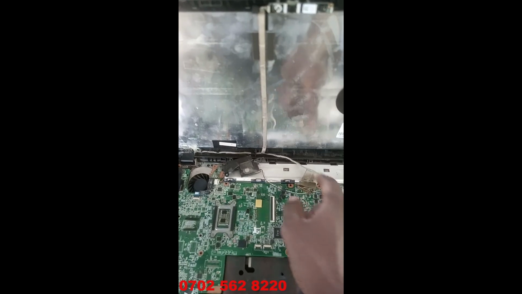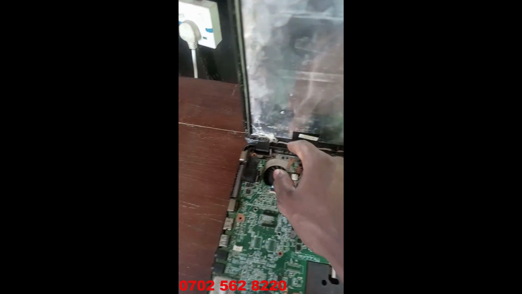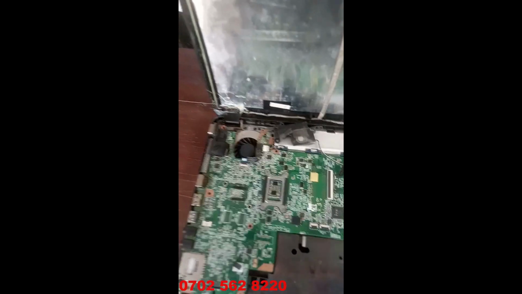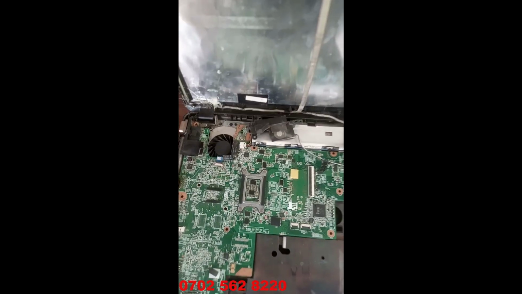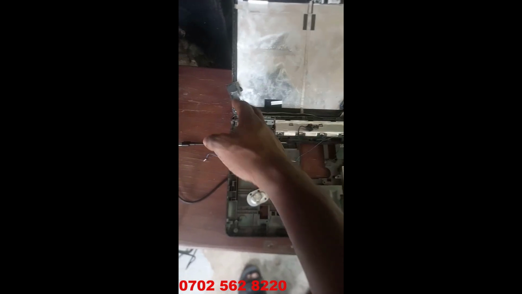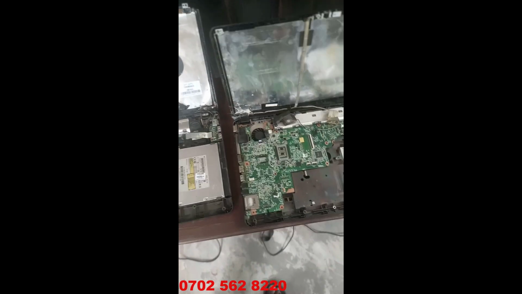I'll have to change the whole of this. I have to remove all of this and then use another flex. Now, the good news is I have a donor system here which I can use for it. So I'm going to bring that donor system and we'll have to change the flex. Okay, so here is the donor system. It is also an HP 630. So I'm going to be using this flex now for this system.